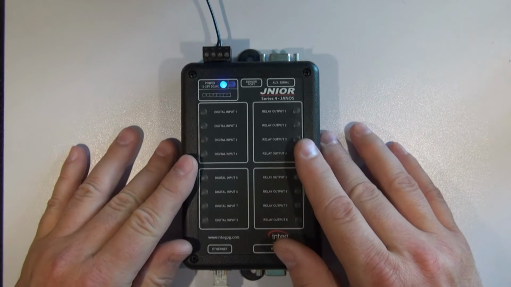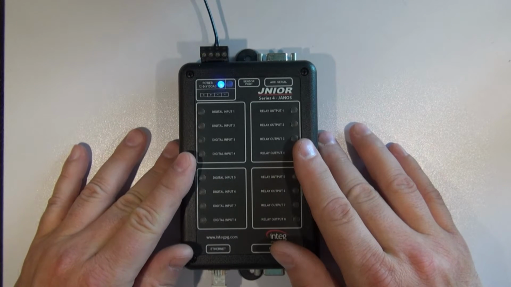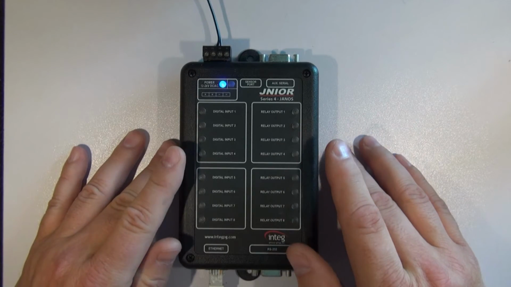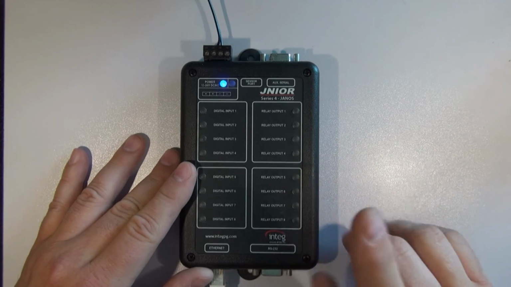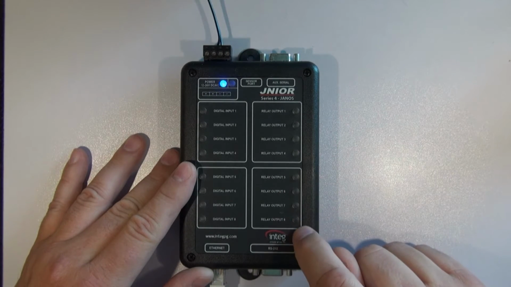The Series 4 has a much more sophisticated web server. In fact, the TCP/IP stack is much more sophisticated and capable. A lot of things you couldn't do on the Series 3, you can do on the Series 4. One of those is making a secure connection.